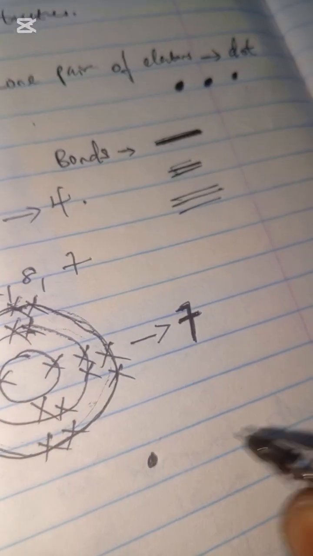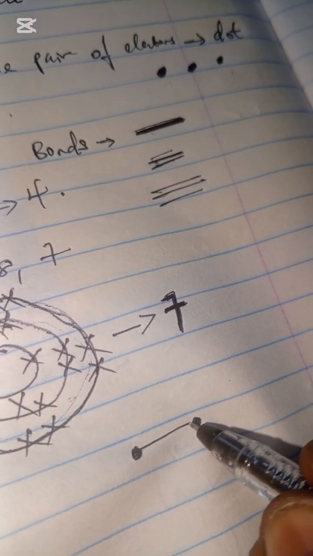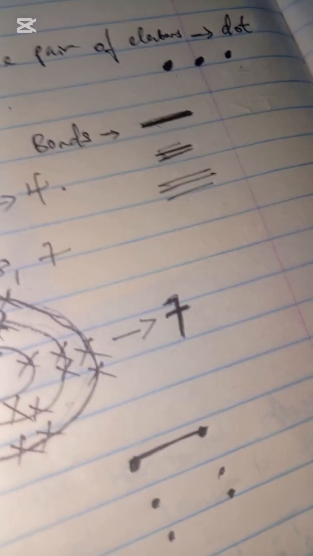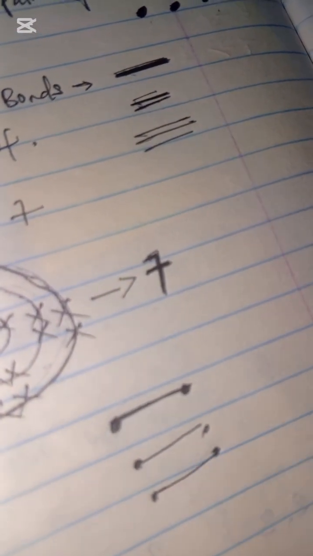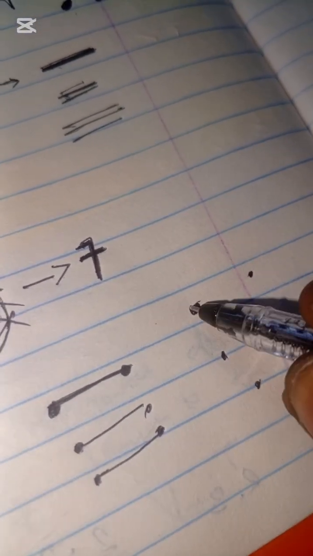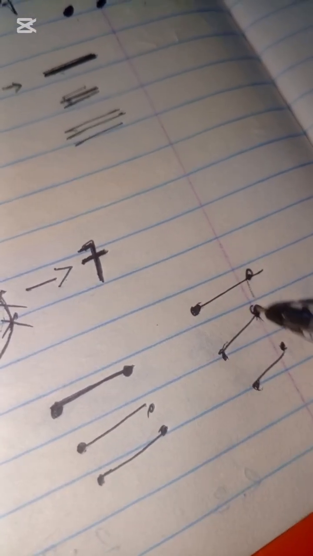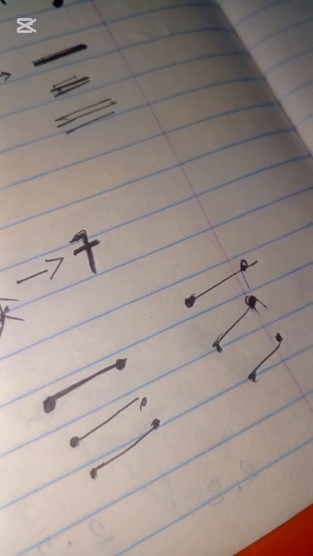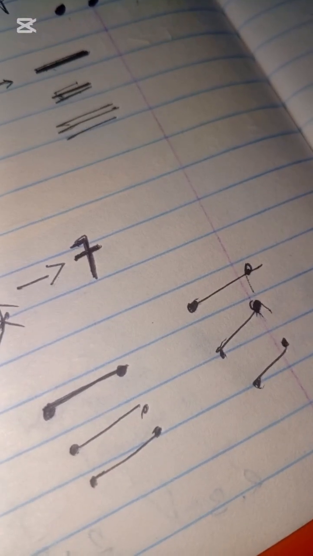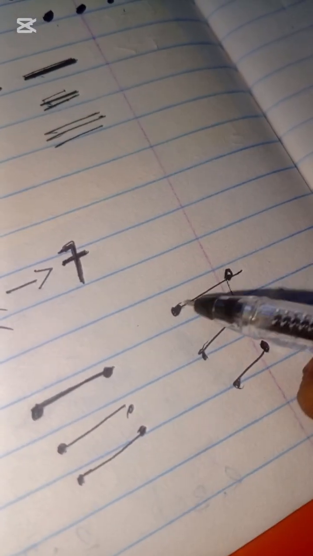Let's note something: 2 lone pairs of electrons will form a covalent bond. If I have 2 lone pairs of electrons, they can combine together to form 1 covalent bond. If I have 4 lone pairs of electrons, they can combine to form 2. Same thing if I have 6 lone pairs of electrons, 1, 2, 3, 4, 5, 6, they can combine to form 3 covalent bonds, a triple covalent bond. Do you get that? So that's the basics of drawing Lewis structure. Now we'll be going into examples of atoms and molecules, and how to draw their Lewis structures.